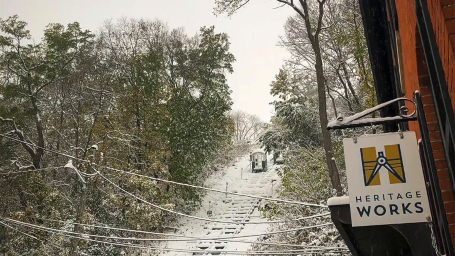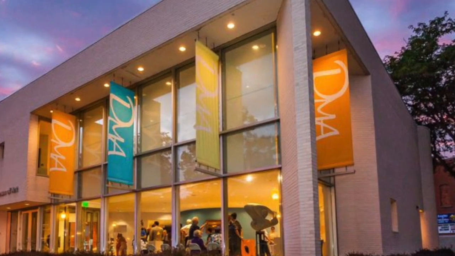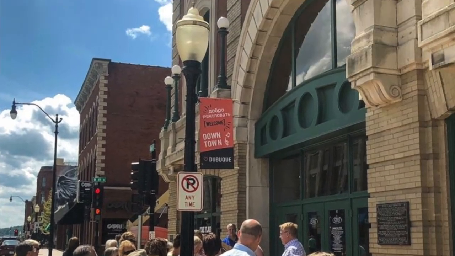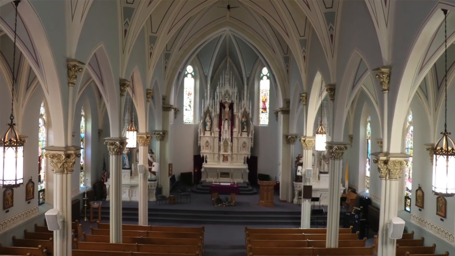And for those of you that are familiar with Architect, Architect is a partnership between Heritage Works and Dubuque Museum of Art. And we feel that the best way to experience our cultural assets is to get out on foot to experience the beautiful architecture and the art that we have in our community. And so we're taking this opportunity to get outside of Dubuque to look at these two beautiful church structures.